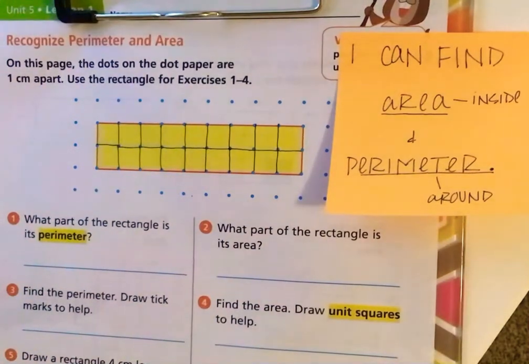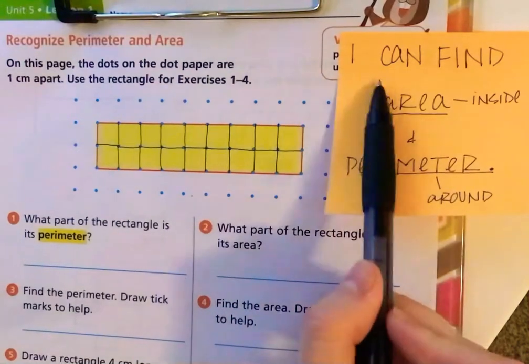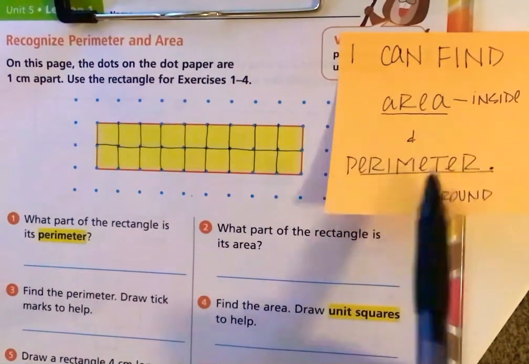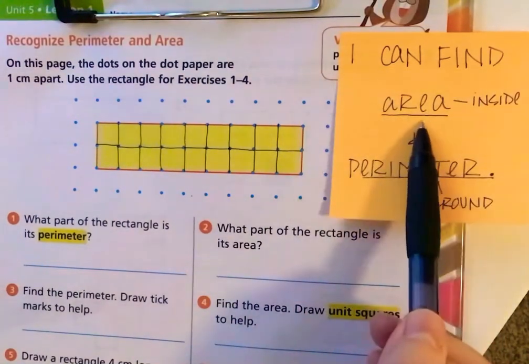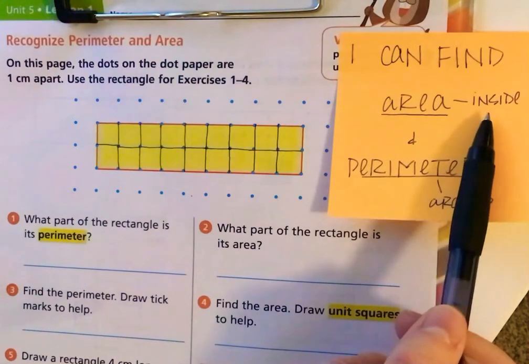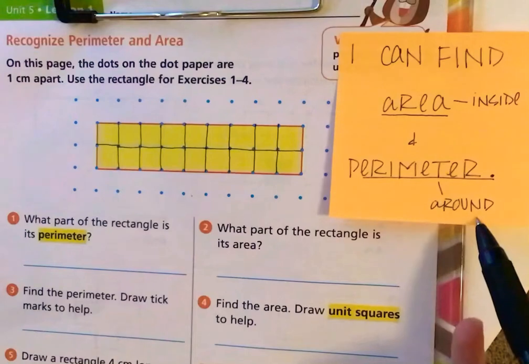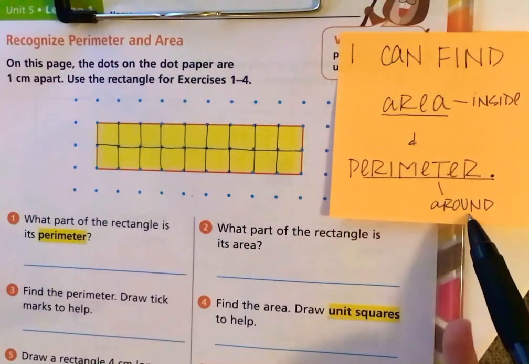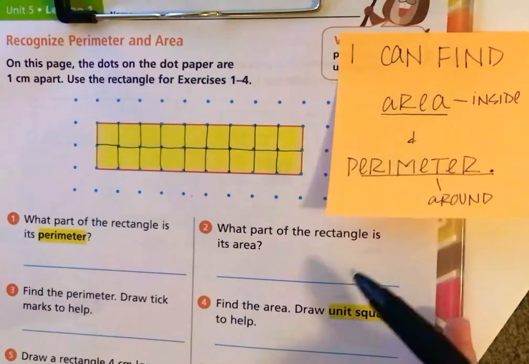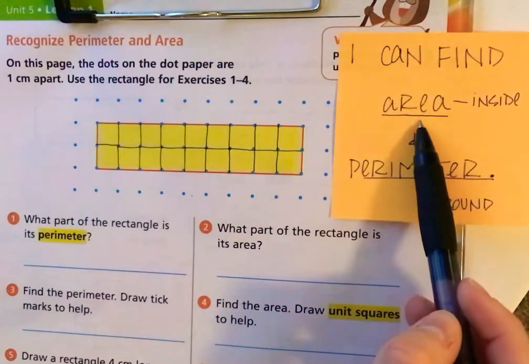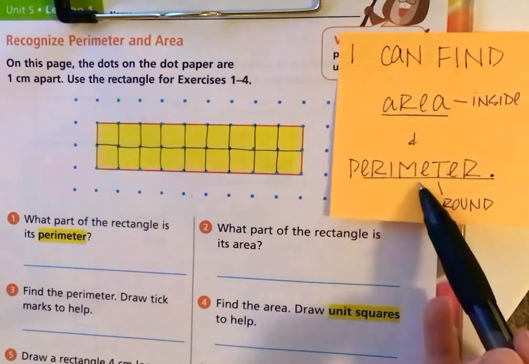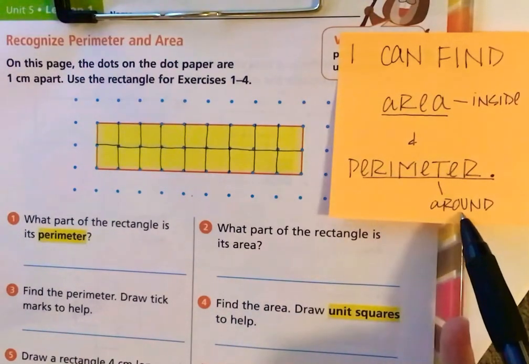Hey guys, for our new math unit, this is going to be our target. I can find area and perimeter. So area is going to be when we find out what the inside of the shape is. Perimeter is going to help us find around the shape. So I want you to remember these because it's very important. Area is inside, perimeter is around.